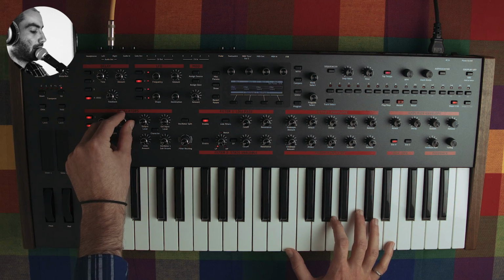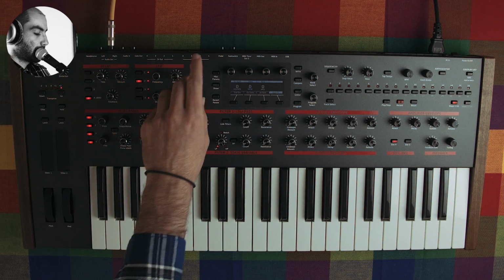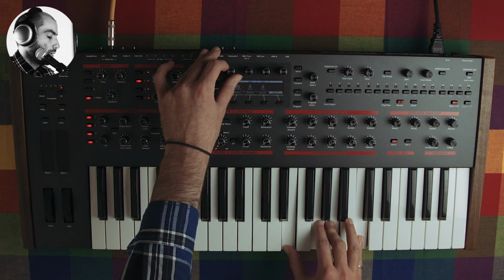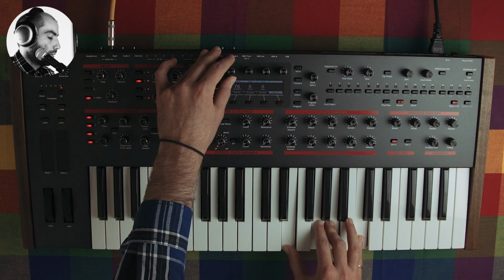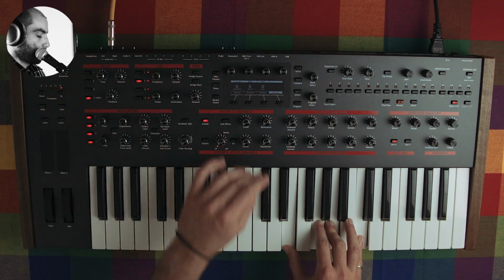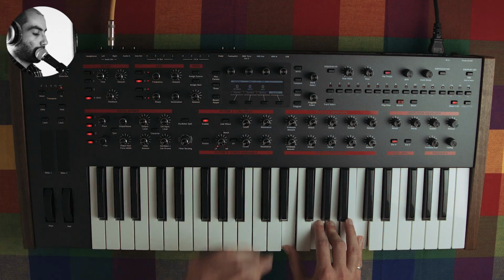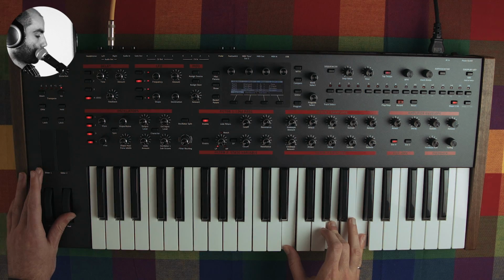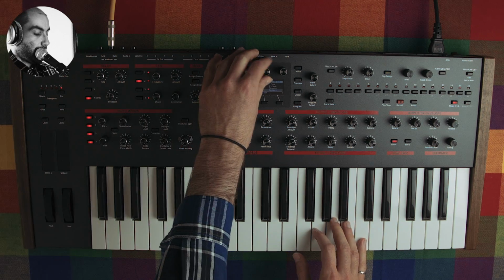Let's play around with different wavetable shapes. Let's see if we can play some of the character section. I like the way the decimator sounds, so I'm going to assign that to the first slider here. It's a little too extreme.